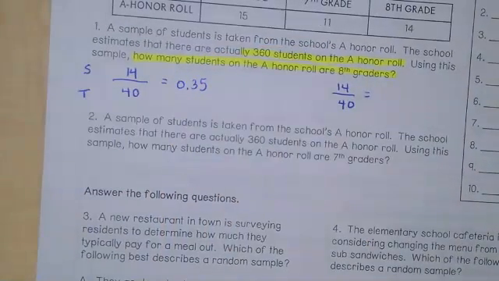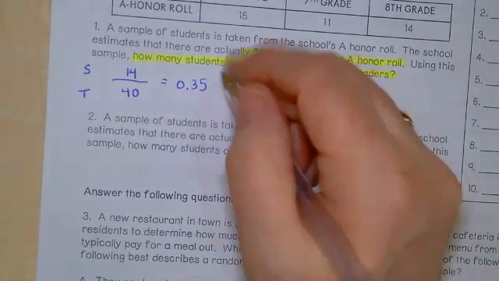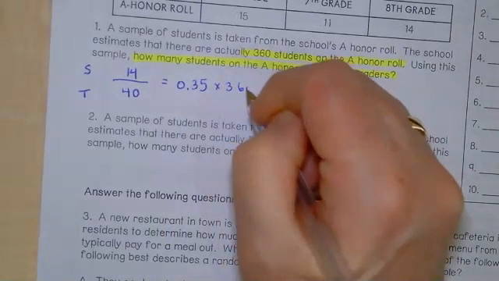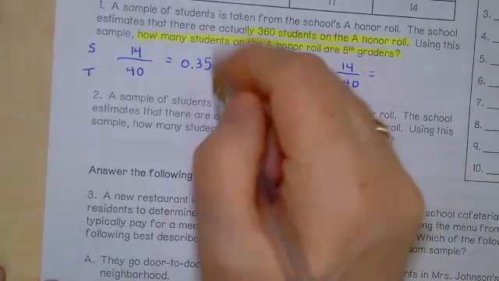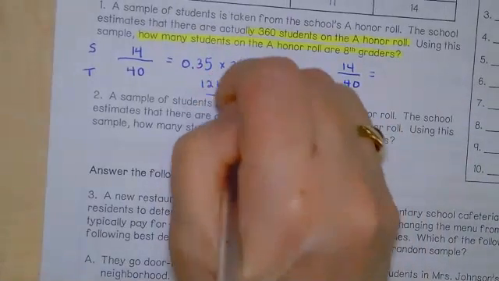Now, what are you going to do with that decimal? Josh? Multiply by 360. Raise your hand when you can tell me what you come up with. Jaden? 126 is correct.